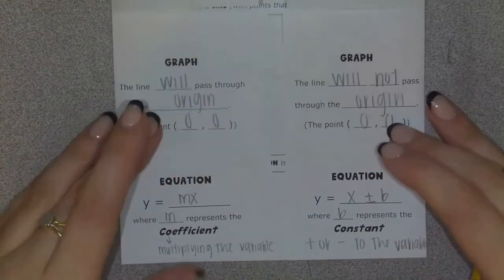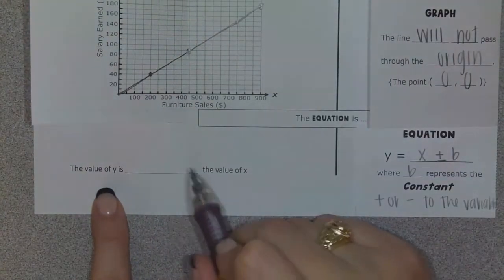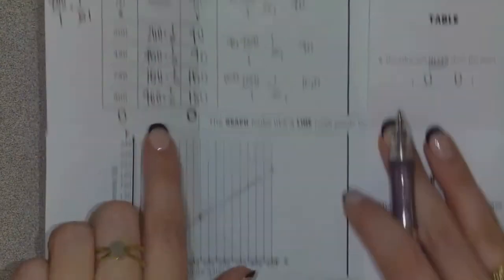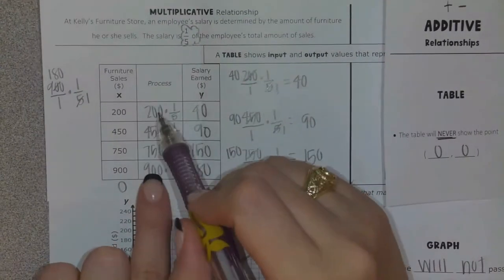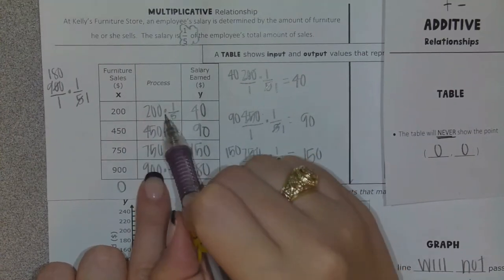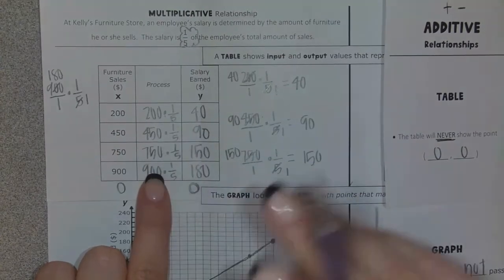So let's go back to our original examples here. So I got to zoom a little bit. What our problem says down here is we're trying to create an equation for this example. So when I look back up at my chart, it looks like my process is I'm taking whatever my x value is, I'm multiplying it by 1/5, and that is creating our salary.